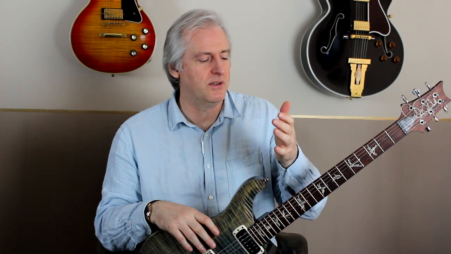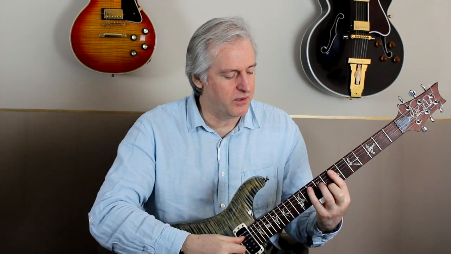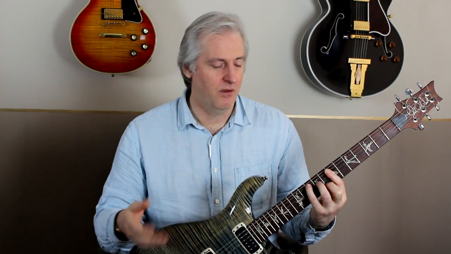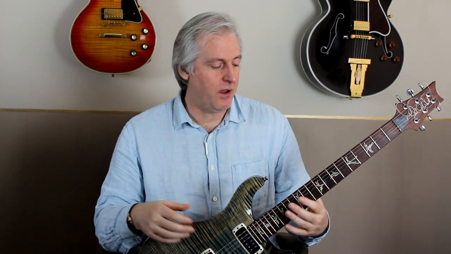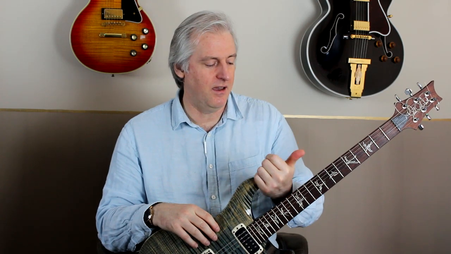Now with 7th arpeggios, as I say, there's a pattern that you can see which alternates 1 note and 2 notes. And I've covered all the shapes around the C major chord in the previous video. So this video I thought I'd look at the patterns you'd find around an A bar chord type shape. So I thought I'd look at the major 7th, the dominant 7th, the minor 7th, minor 7 flat 5, and the diminished 7th.